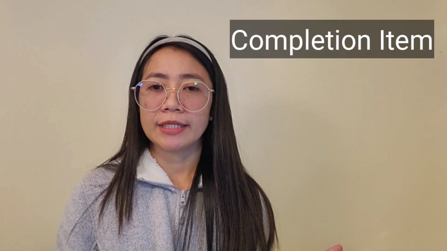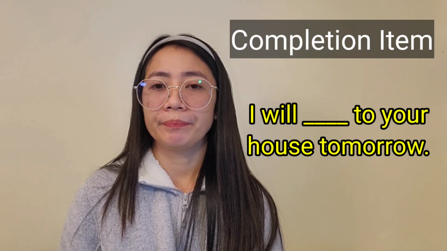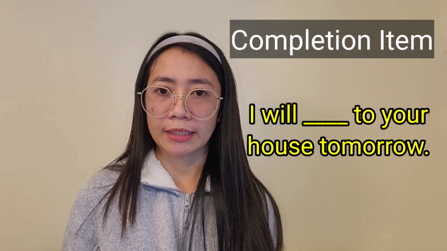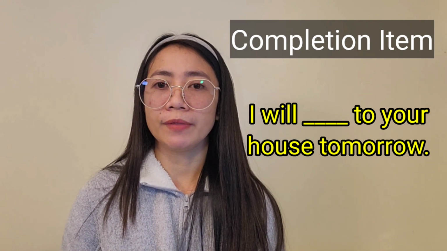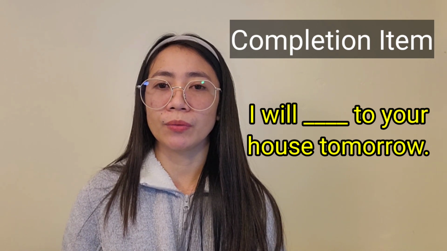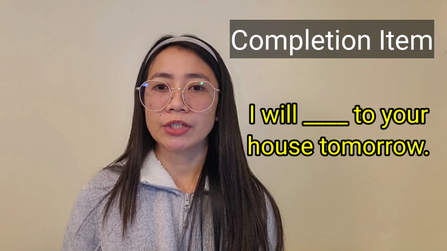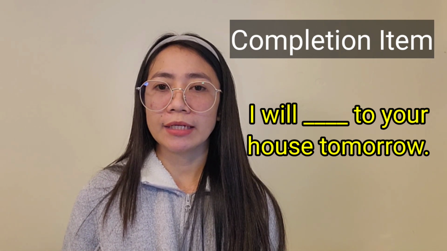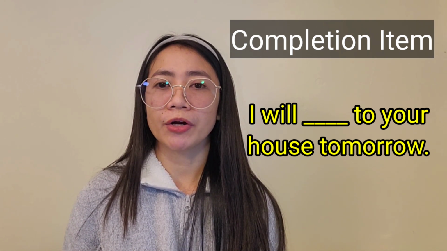Another example is the completion form. So as you can see from the statement, it's incomplete. And in completion form, the students are asked to write or finish the incomplete statement by filling in the correct word or phrase to make it complete.